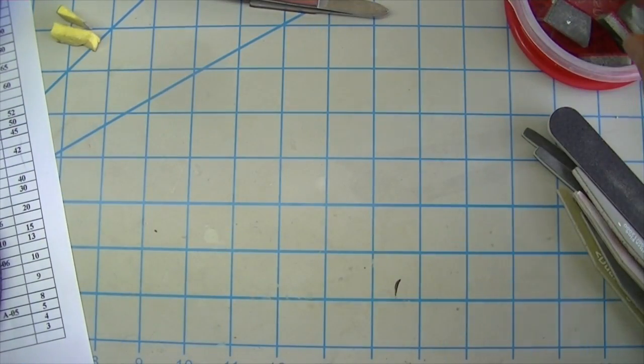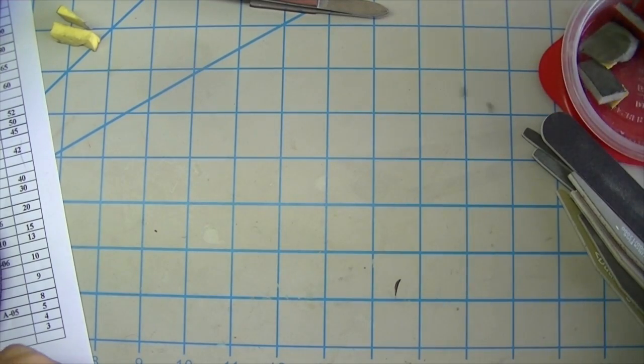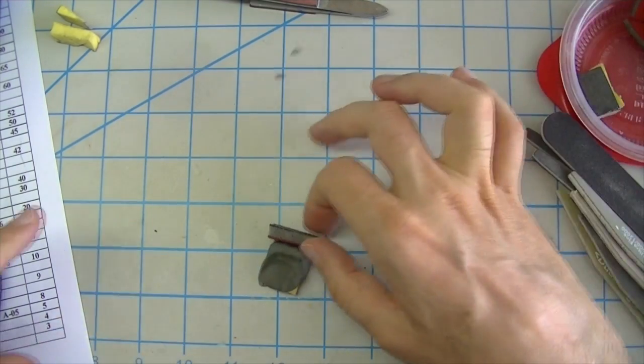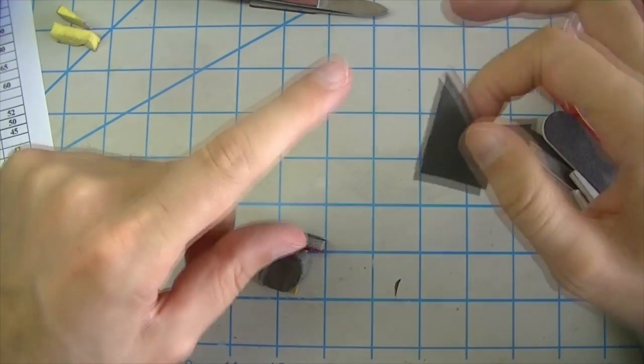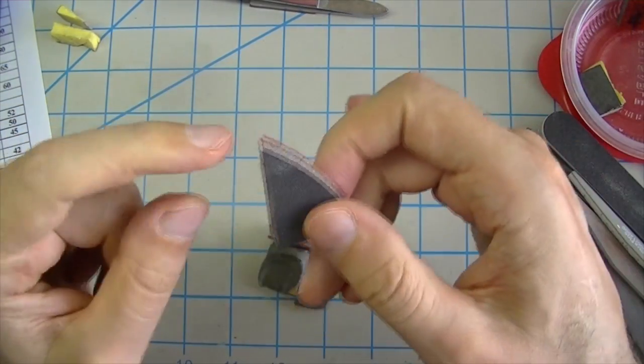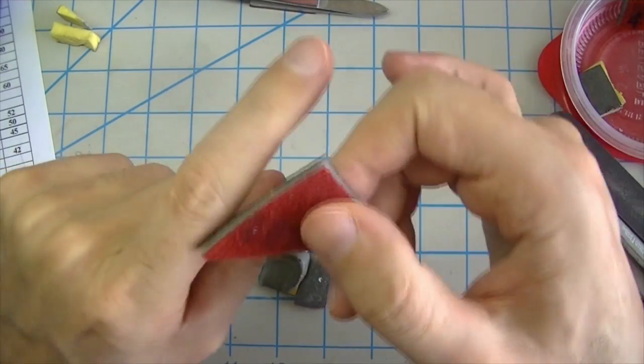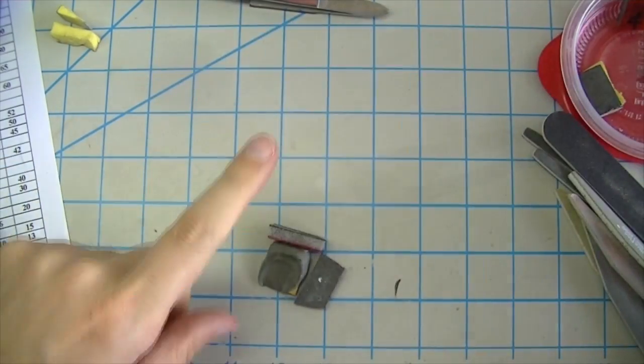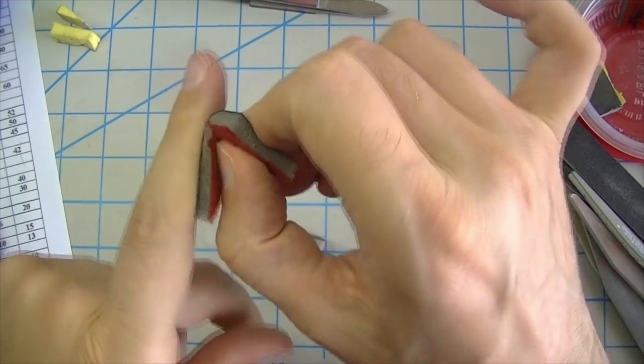And what I've done is, for times that I don't want to use them in one big piece, because you can cut them with scissors and shape them however you like, I'll use them a lot like this, but they're really flimsy for that.